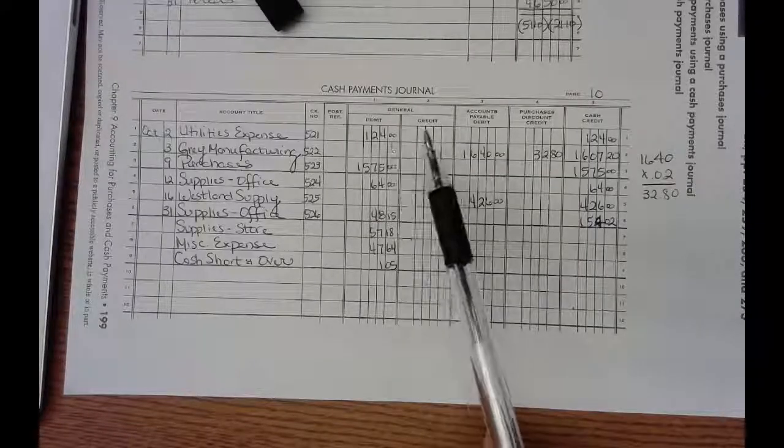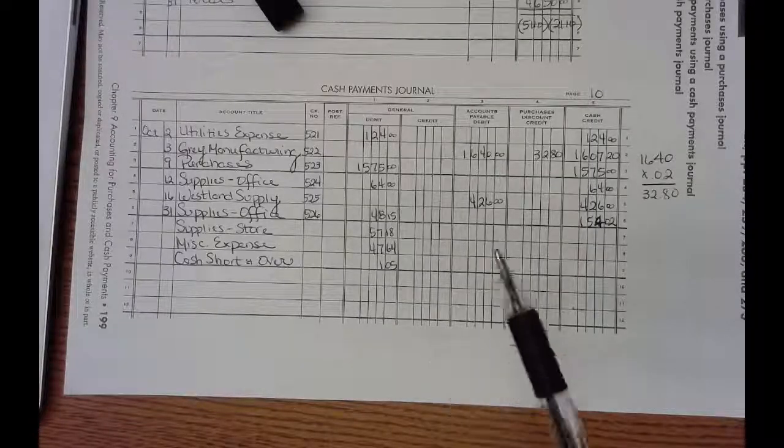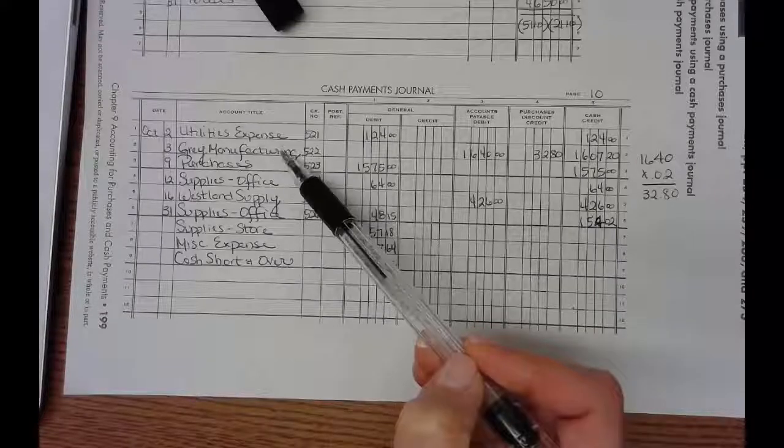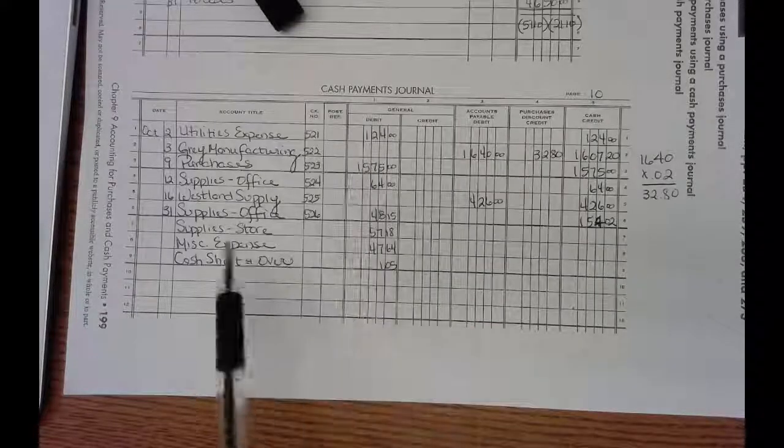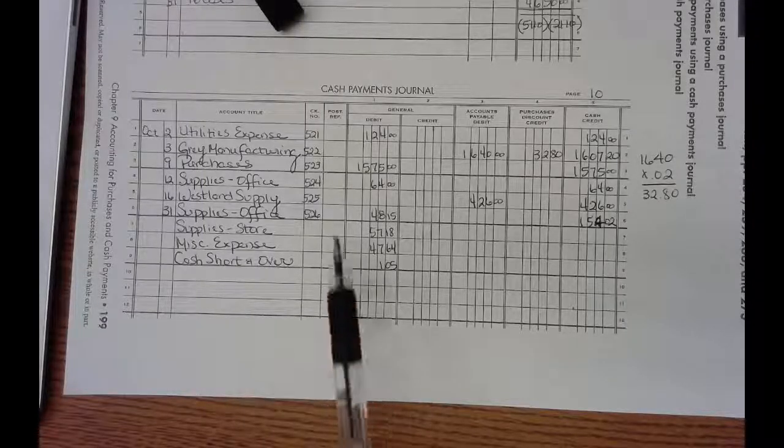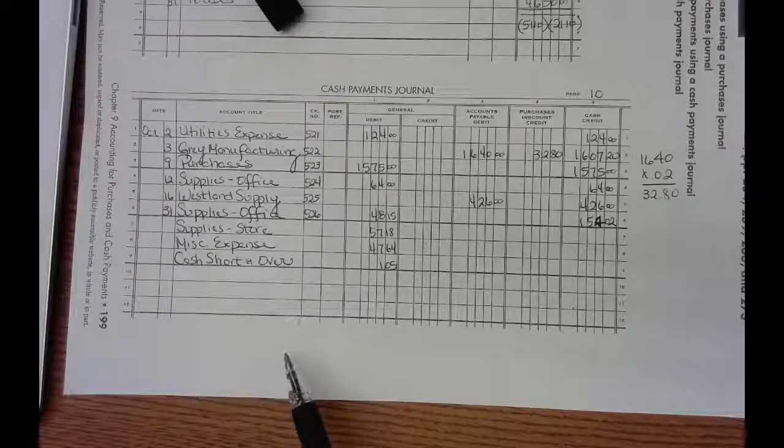Here in section 9.5, we're being asked to do a lot, so I'm going to break up this video into 2, maybe 3 different parts. The first thing it's asking me to do is post the individual items from the cash payments journal. So what that means is I'm going to go down the line here in my cash payments journal, and I'm going to post each item to these particular accounts.